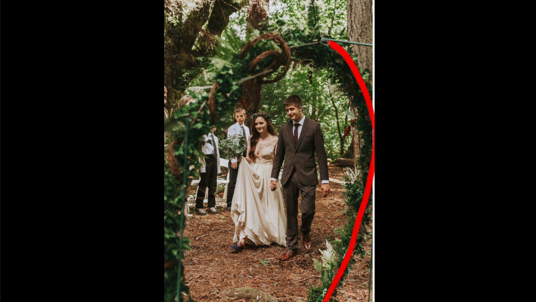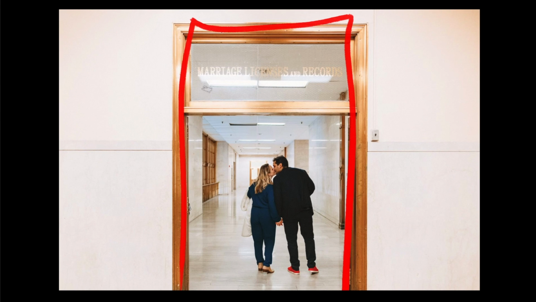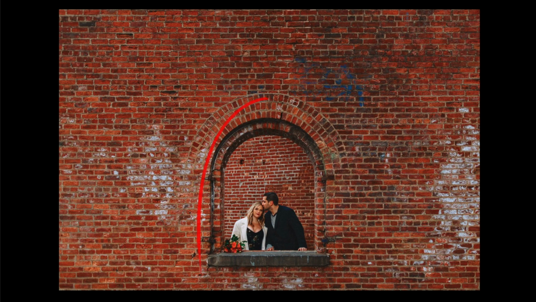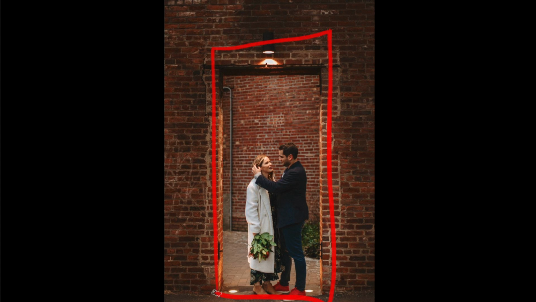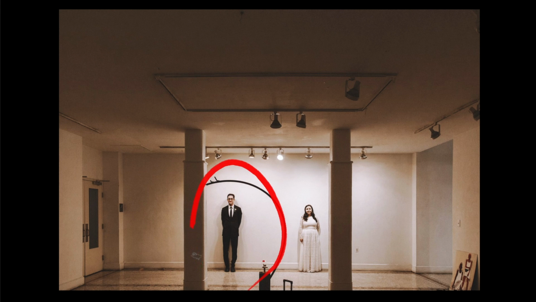This is them walking into their ceremony site, and I just got under the arch so I can get images of them walking in. Here's another doorway, but this one's extra special because it says, you know, that they're gonna go get married. Here's another quite literal framing, another one, but this one's extra nice because they're also being isolated by the light here. Here's another bit of framing, another literal doorway.